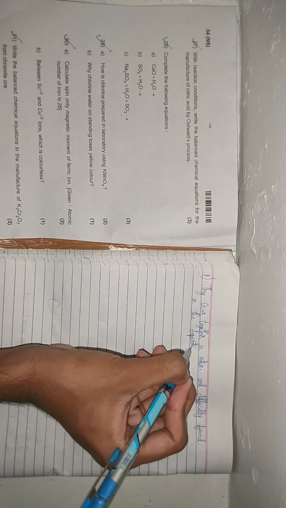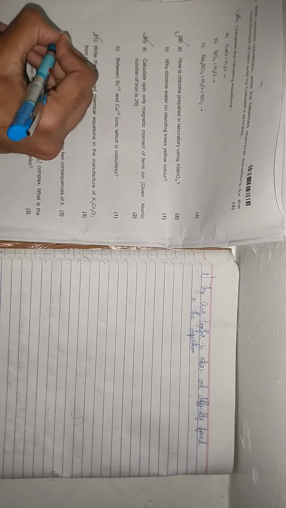So these are the two consequences of lanthanoid contraction, and question number 32 is done.